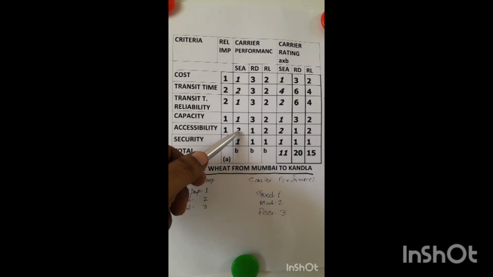Capacity 1. A 60,000 tons cargo ship can take it. So very good for him. This is the good one. So he is giving the point 1. Accessibility is not as good as road transport. So he is giving a 2.